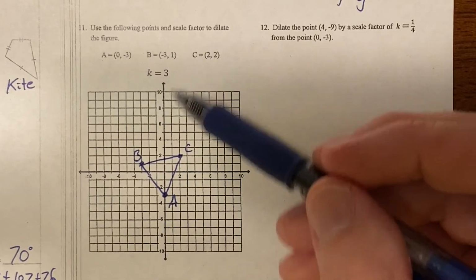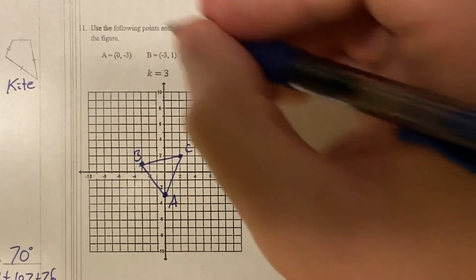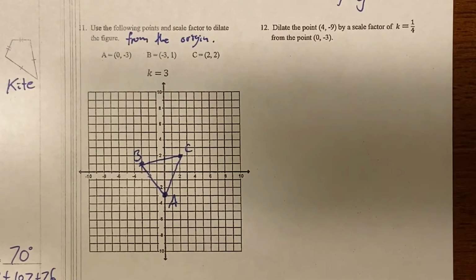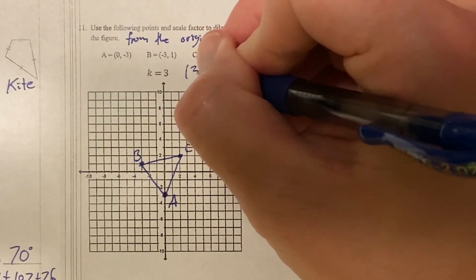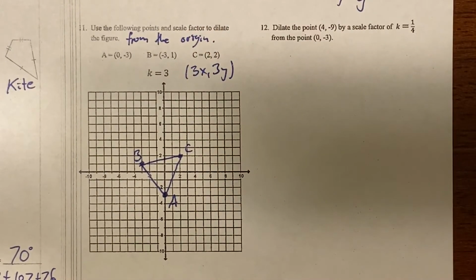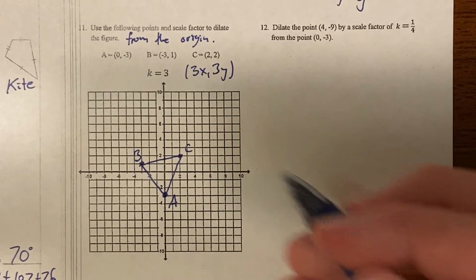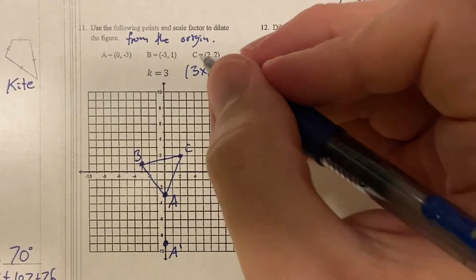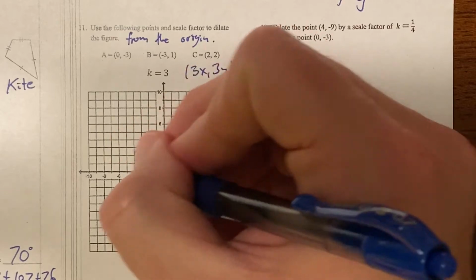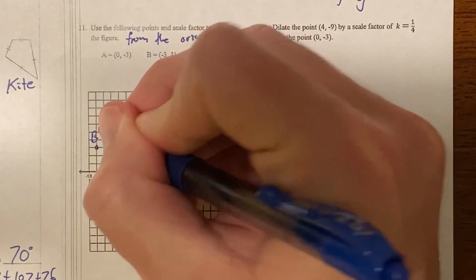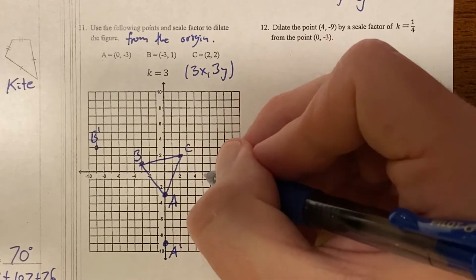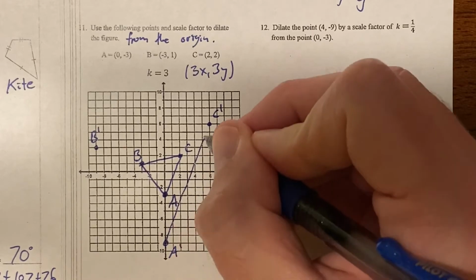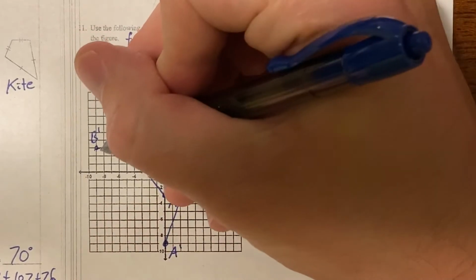It doesn't say from the origin, so let's write that. From the origin. When we're dilating from the origin, we just write the rule: 3x, 3y. So I can take each of these and plug them in for the formula. So this would be 0, negative 9 down here. That would be A prime. Negative 3, 1 would be negative 9, 3. And then 2, 2 would be 6, 6. So this is what your new triangle should look like.